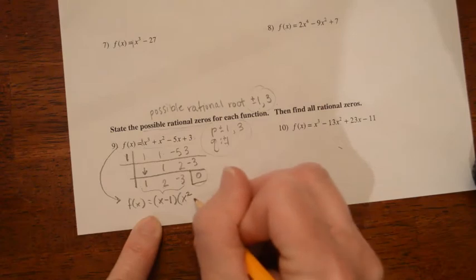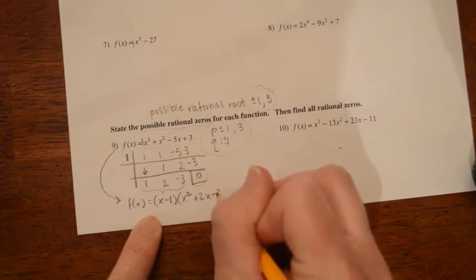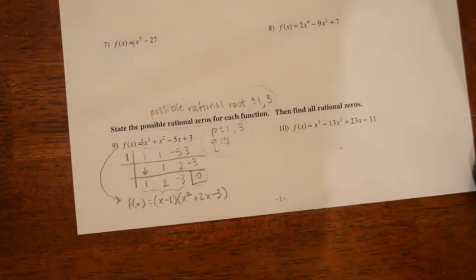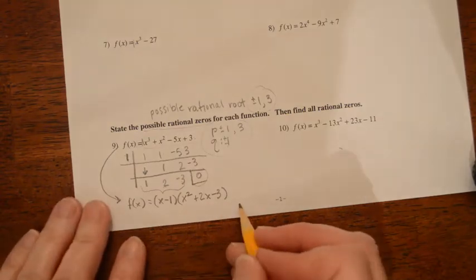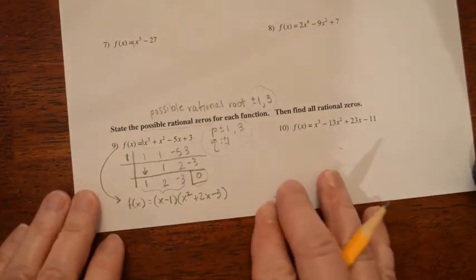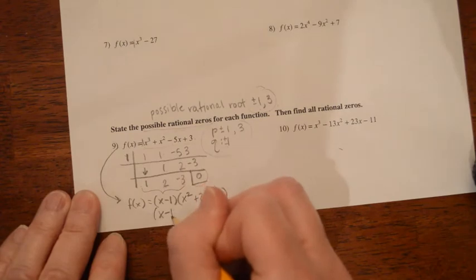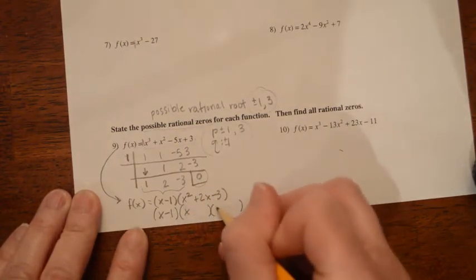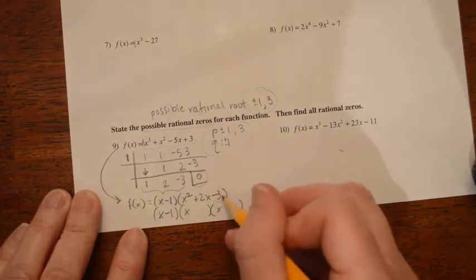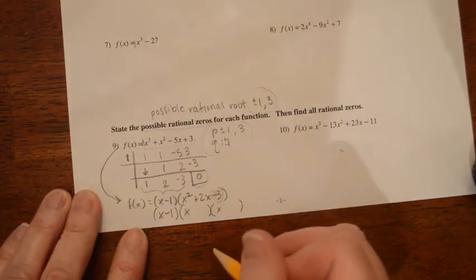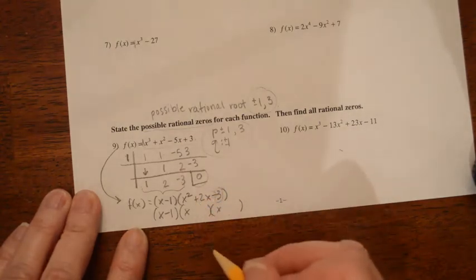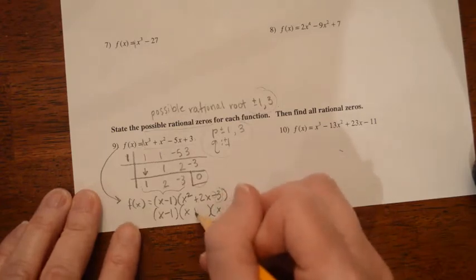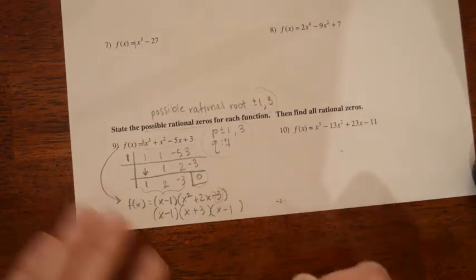So this goes to x squared plus 2x minus 3. Now I can just factor that. This is an easy general trinomial, so I'm going to have x minus 1, and then this is going to factor into an x and an x. I'm looking for two things that multiply to 3 that subtract to 2, and the larger one's going to be positive, so that means we've got a plus 3 and a minus 1.